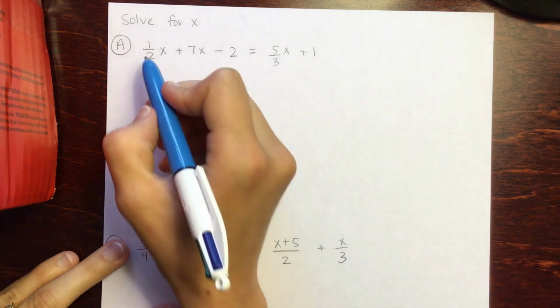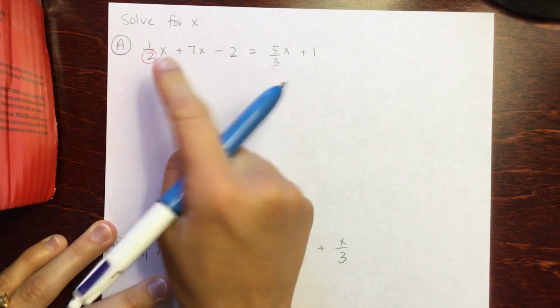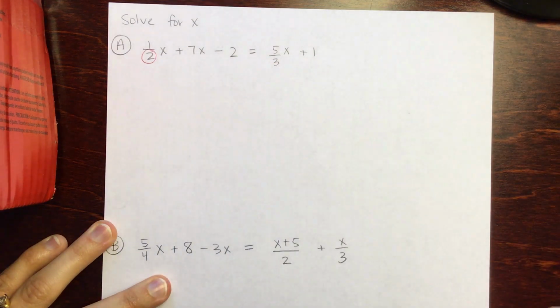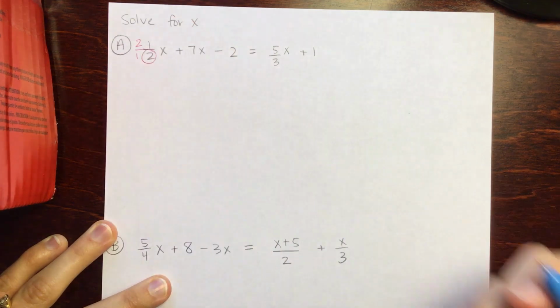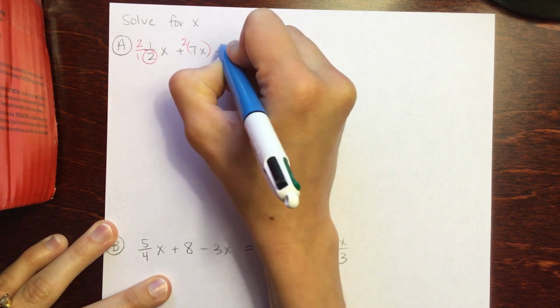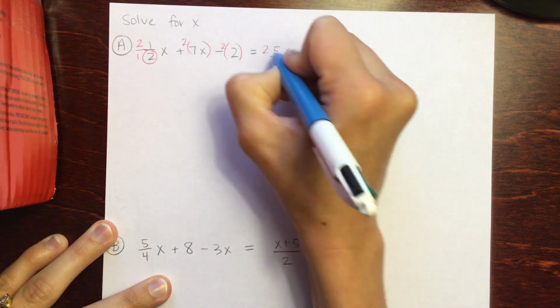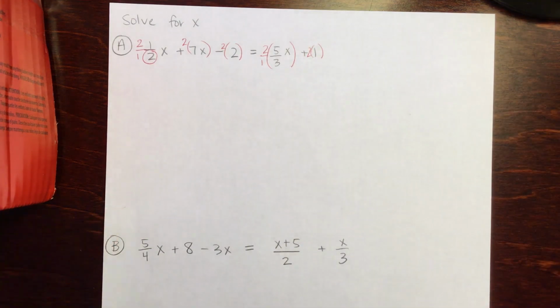In this first example, I have a 1/2. That means I'm going to multiply every single piece here by a 2. So that'll be 2 on top of my fraction, 2 over 1 is what I'm multiplying by. Times 2 times 2, 2 over 1, if that helps you to write it that way.